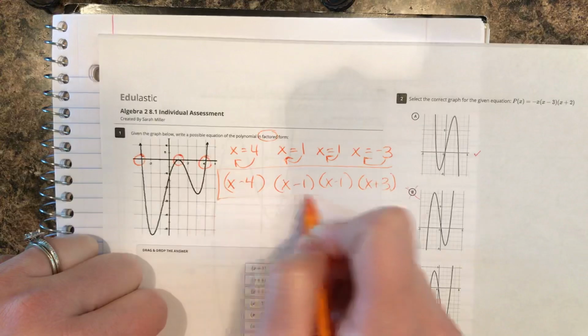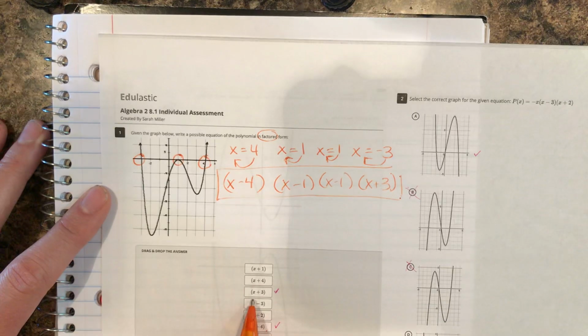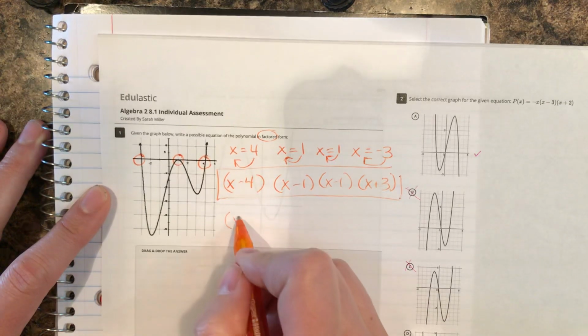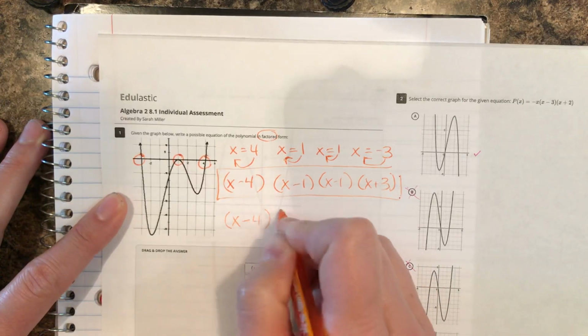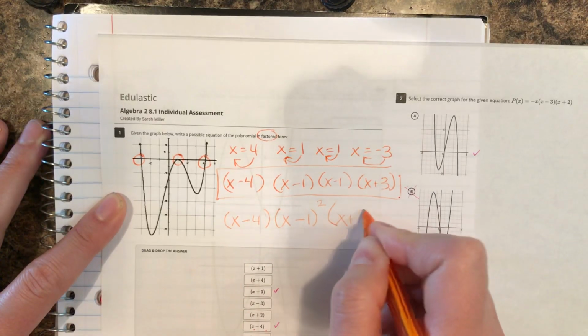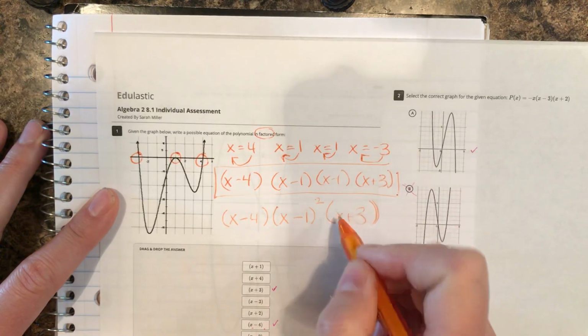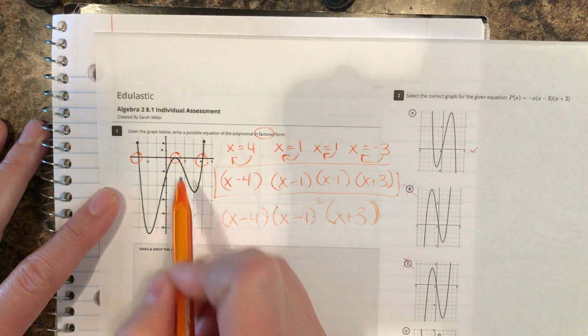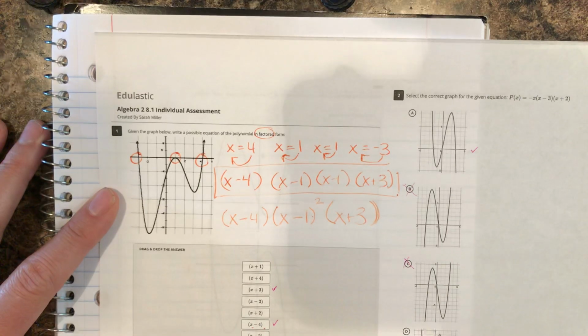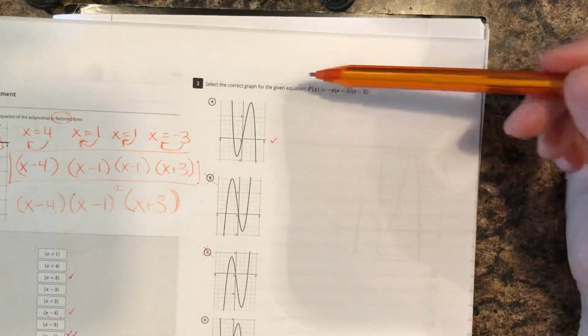So the answer for number 1 needed to include you dragging and dropping an x minus 4, two x minus 1s, and then one x plus 3. Remember, the other way to write it when you have two of the same factor is to write it with a squared. But in this question, if you took this online, there was no way to put squared, so you had to use x minus 1 twice. That's going to be really important on next week's test, to make sure you know how to handle a bounce.